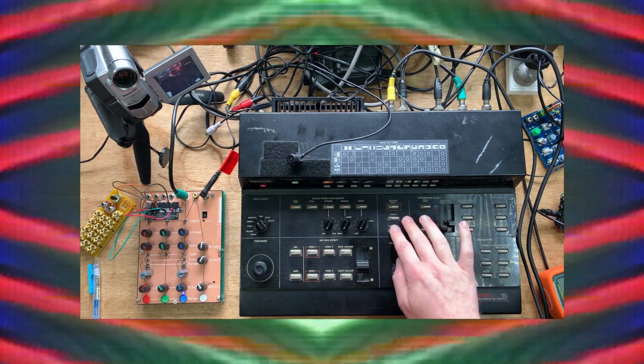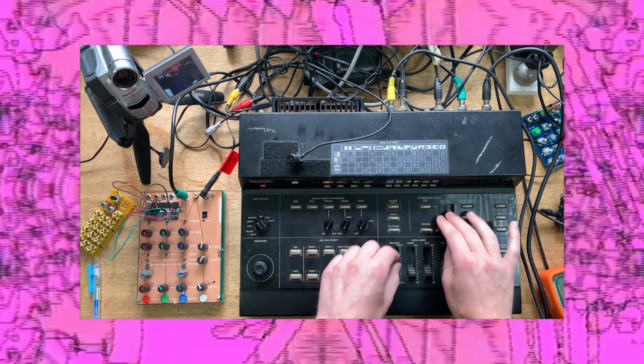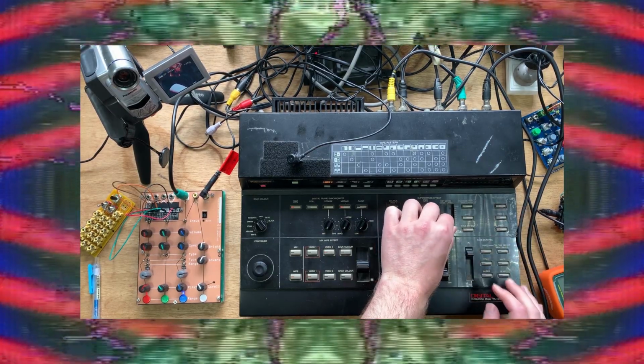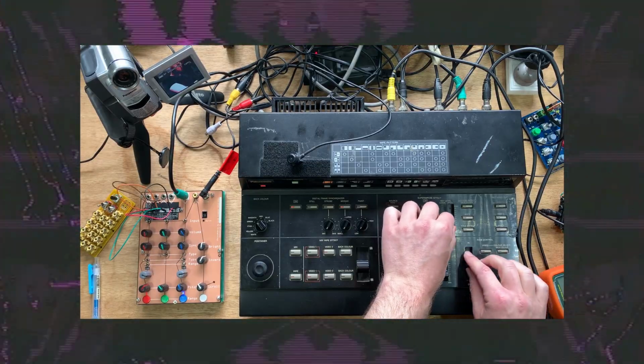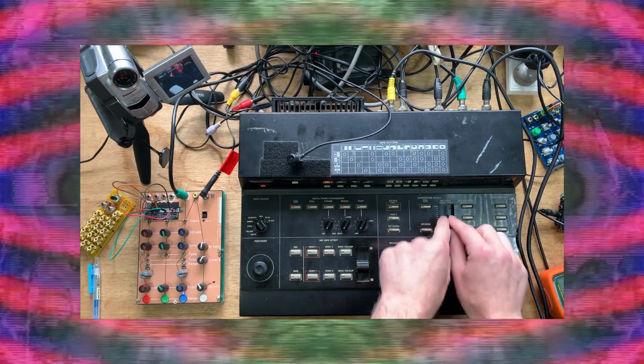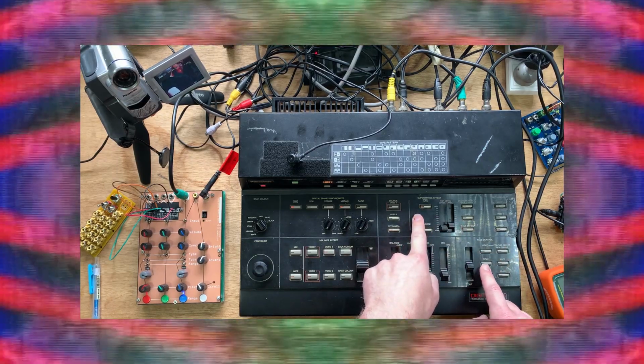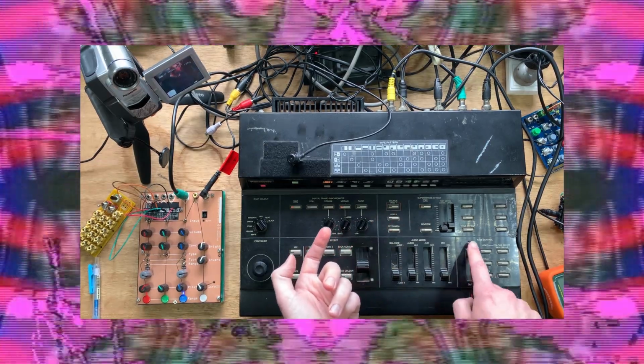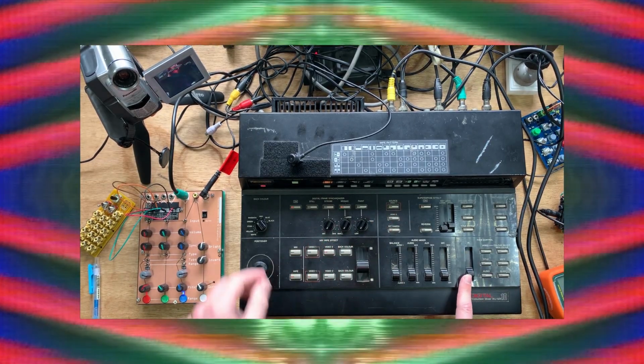Let's see if I can get something with. Here we go. We set this to only the title. Yeah, there we go. So here, superimpose fade controller set to affect only title. That means I'm able to fade the amount of title that is in there.